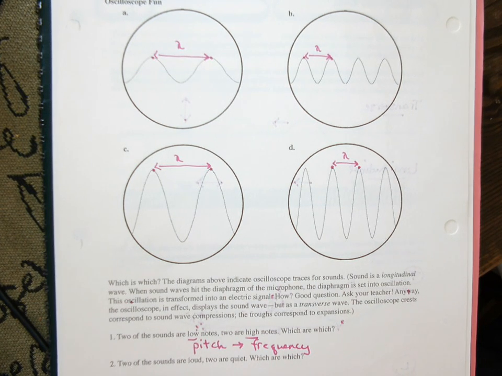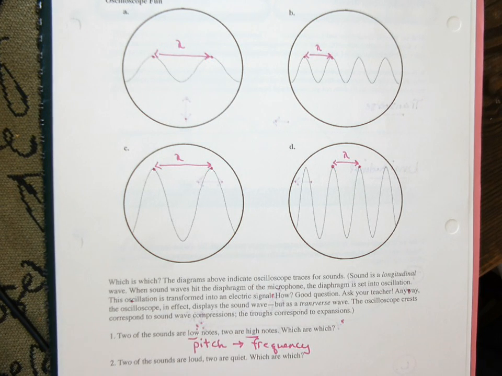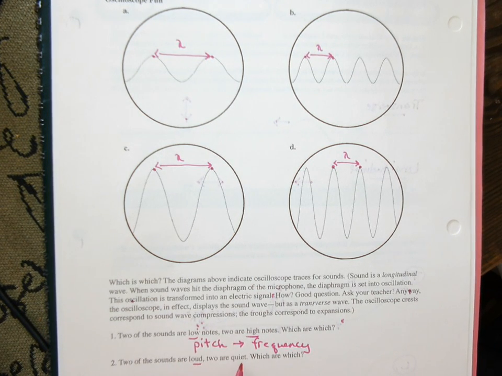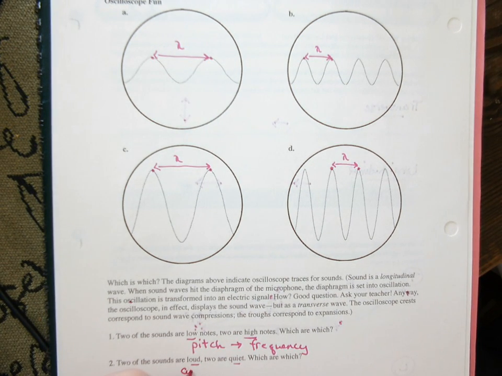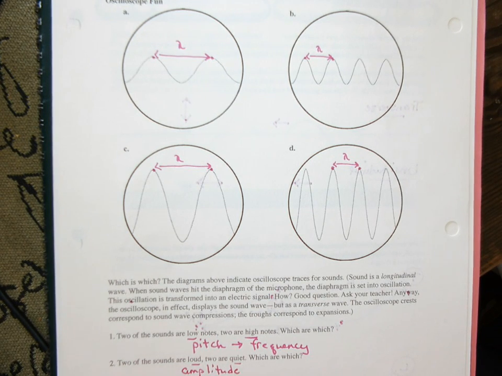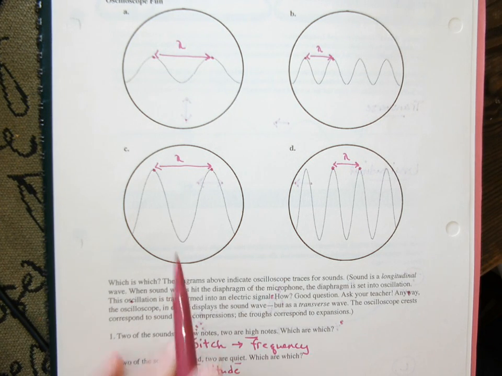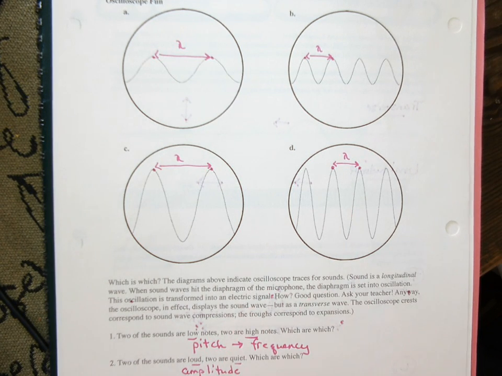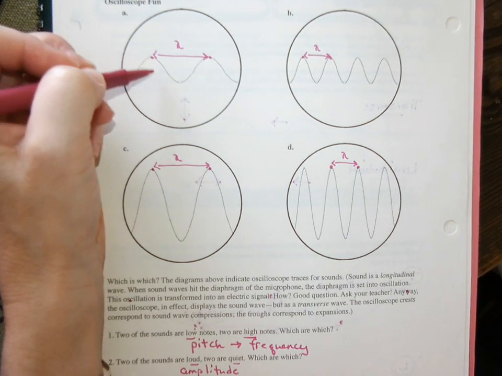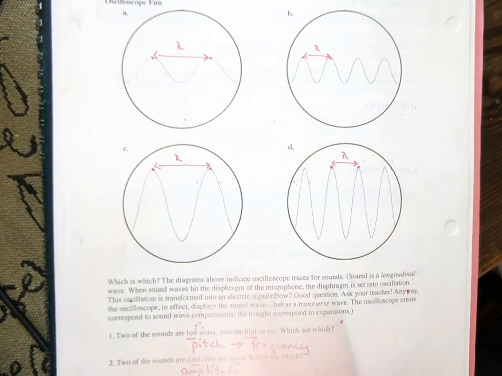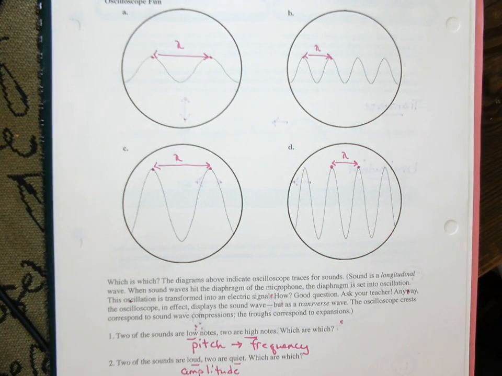Question number 2 tells you that 2 of the sounds are loud while 2 are quiet. Now, in terms of physics, the loud and the quiet has to do with the amount of energy that's transferred through the wave. So we're going to be looking at amplitude here. So the 2 sounds that are loud are the 2 that have the largest amplitude. So if you remember thinking about from rest to crest, letter C and letter D have the largest amplitudes of these 4 choices. So C and D are the loud sounds. That means A and B are the quiet sounds because they're shorter waves or shorter amplitude. That means there's less energy transmitted.